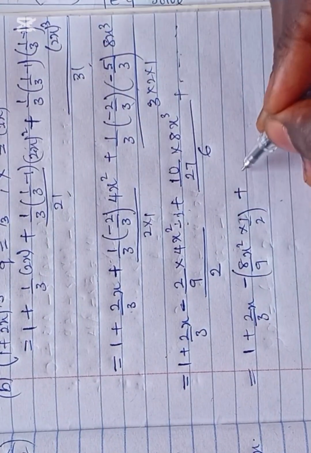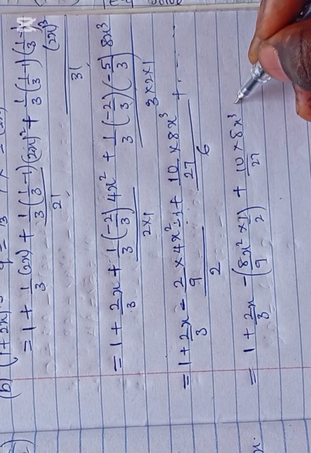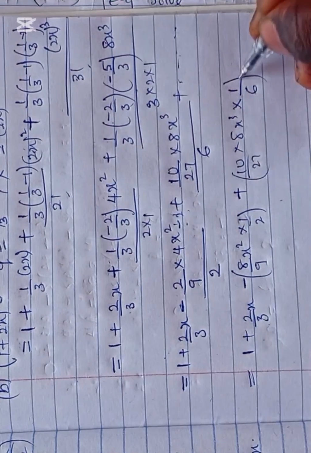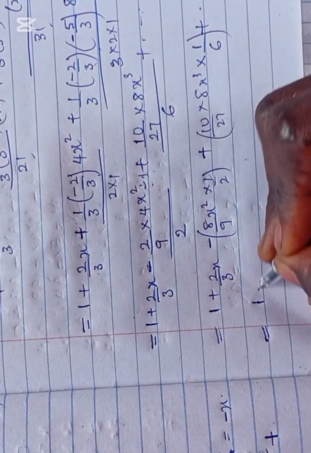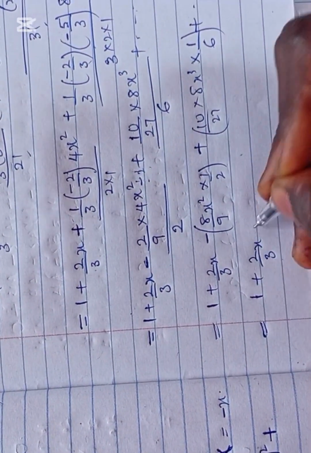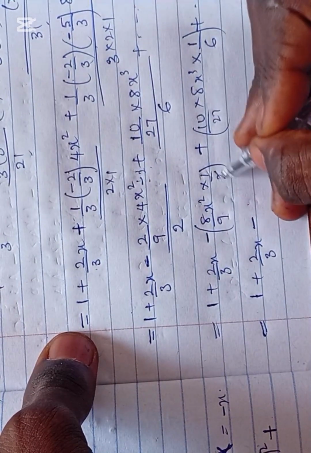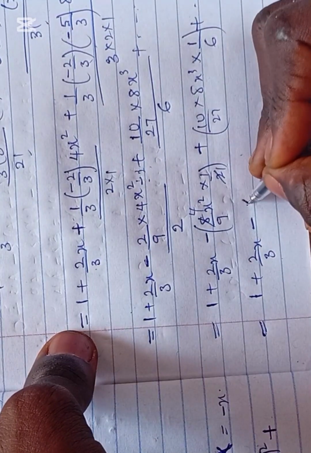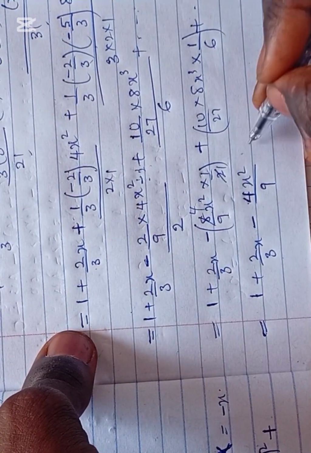Plus 10 over 27 times 8x cubed multiplied by 1 over 6, plus it goes on like that. It will now be 1 plus 2 over 3x, minus, because 2 can go here, that's 4, minus 4x squared over 9.